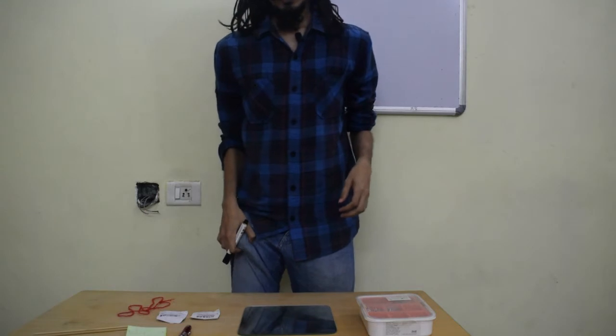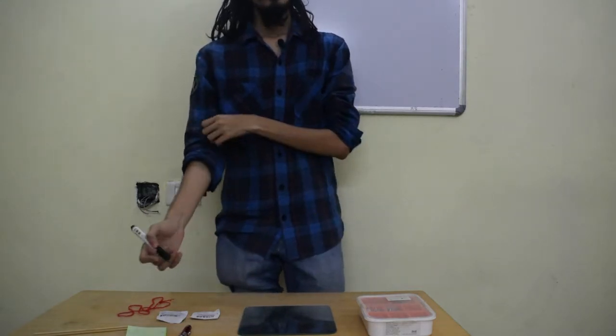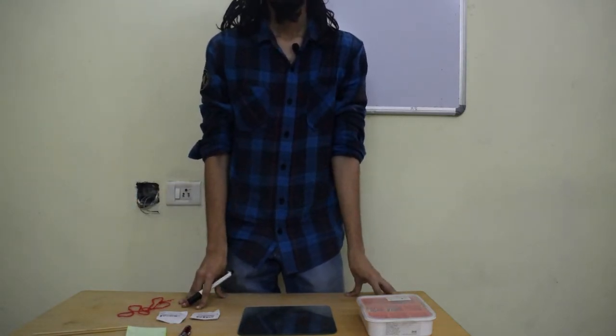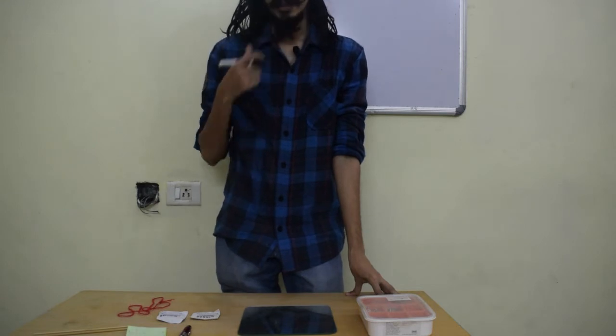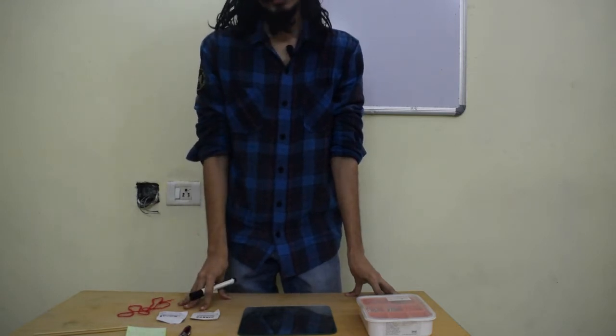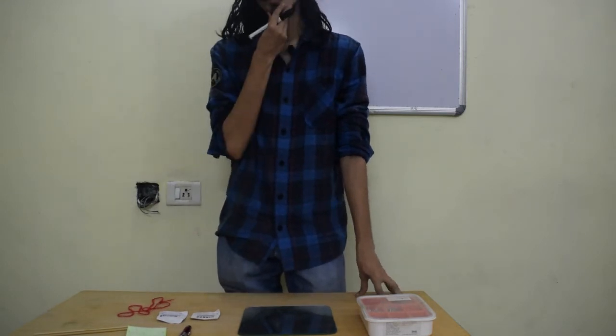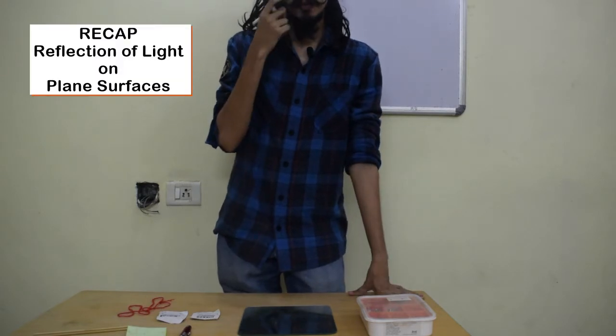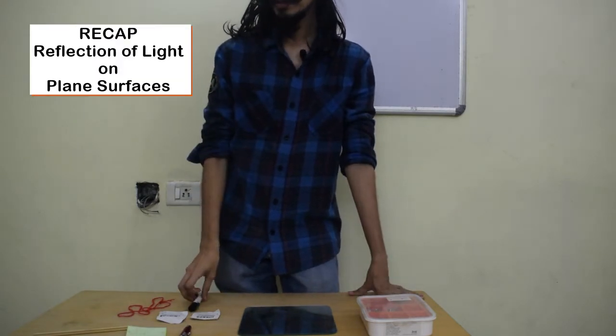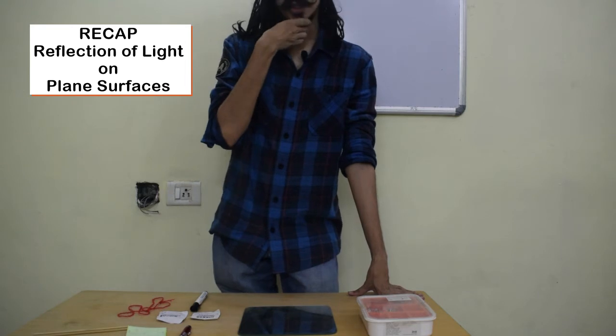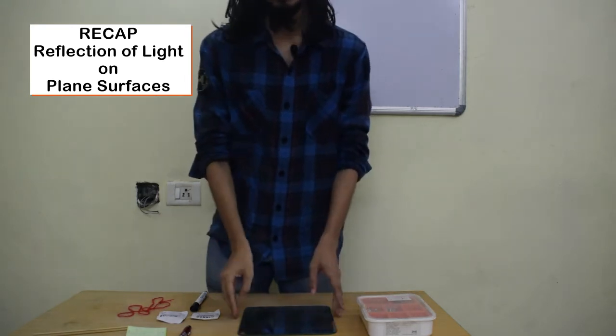Hey guys, so today we're going to be starting a new chapter called Reflection of Light on Curved Surfaces. Before we start this chapter, we'll recall a couple of things that we learned last year. Last year I had a chapter called Reflection of Light on Plane Surfaces, right? So basically on a mirror.